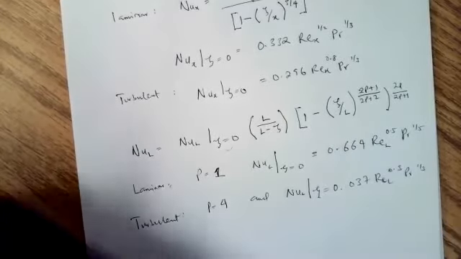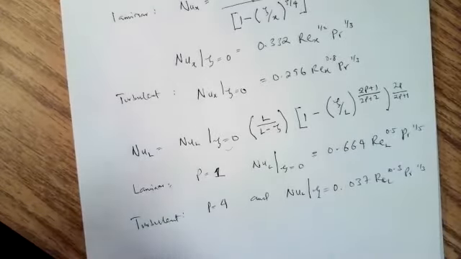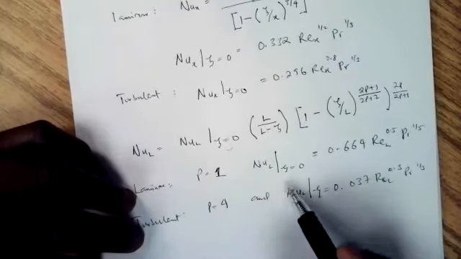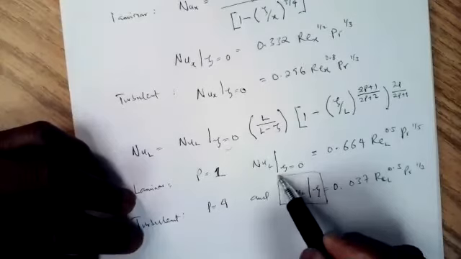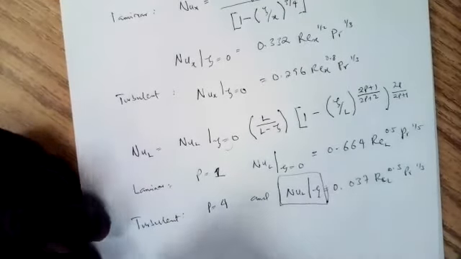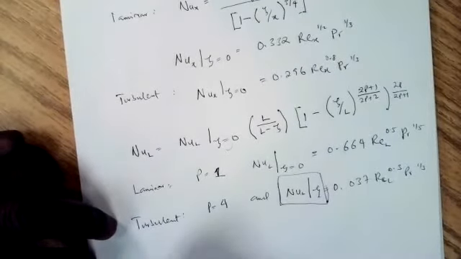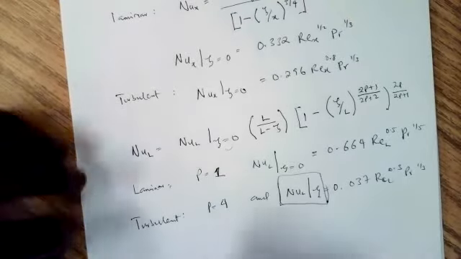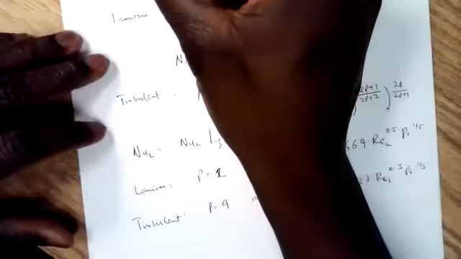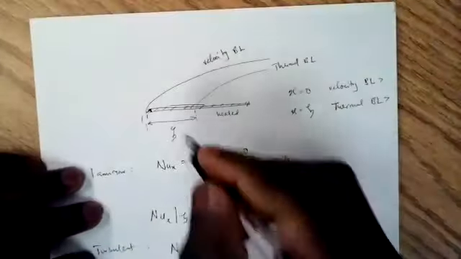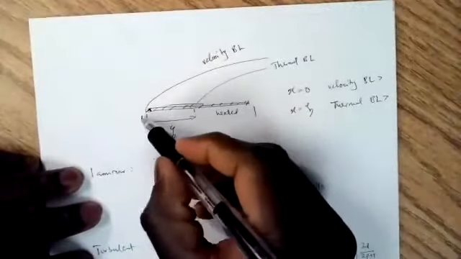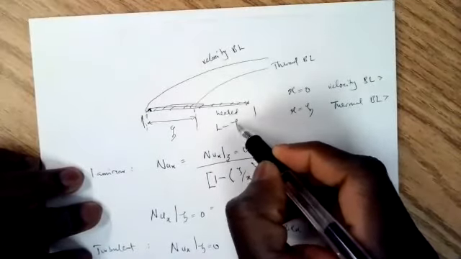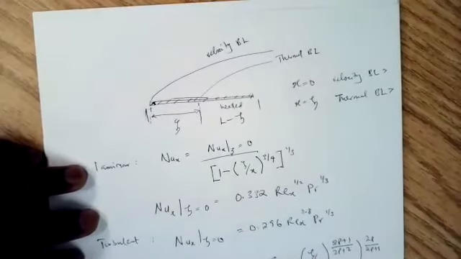So now, if we substitute the value of this expression into the portion of the plate that is heated, which, if we assume that this is, hold on, this is L, the entire length of the plate, then the part of the plate that is heated is L minus zeta, right?